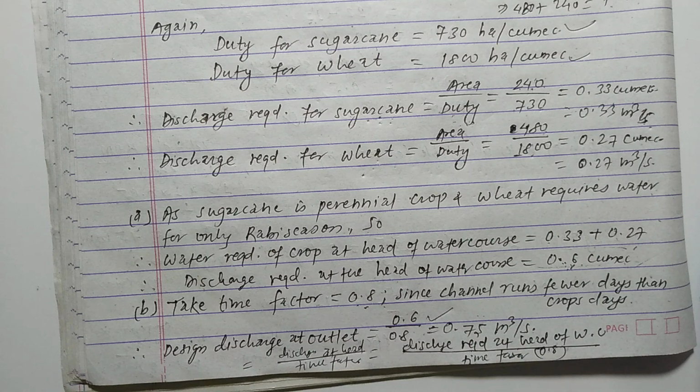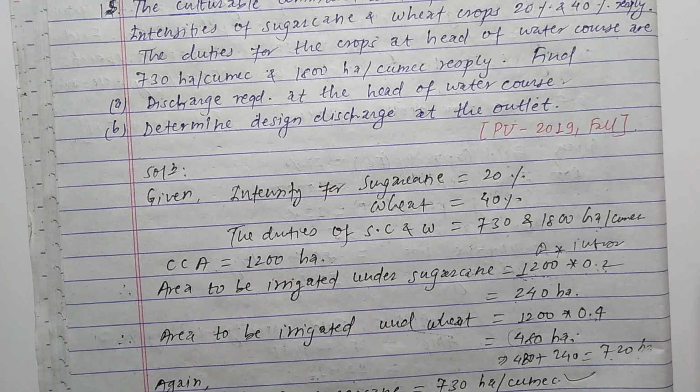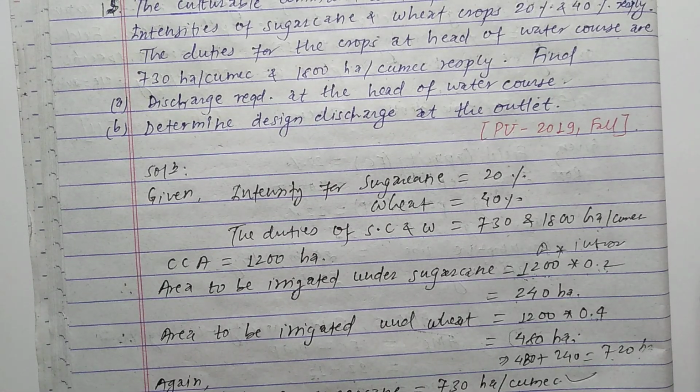In this way we can calculate the different values according to the question, and we can easily solve the numerical. I hope you guys understand. Thank you very much. See you in the next video. So this is all about this chapter. I hope after solving all these types of numericals, you are able to solve any type of numerical related to this topic.